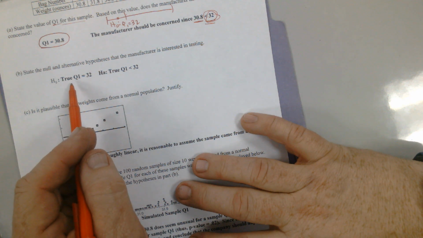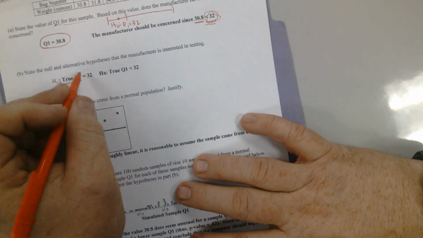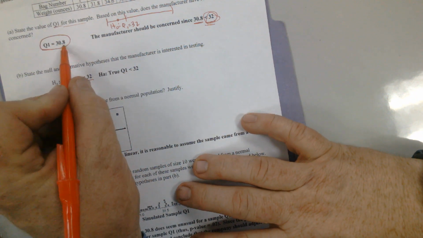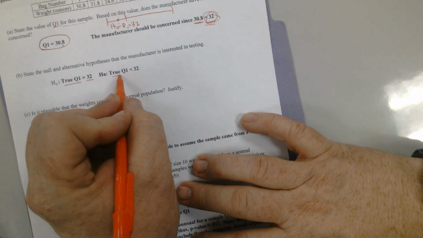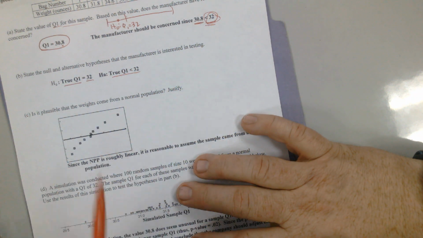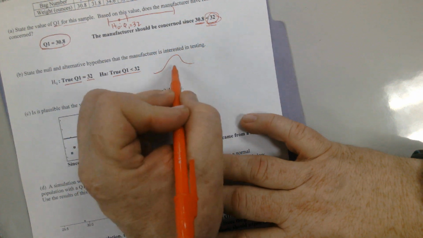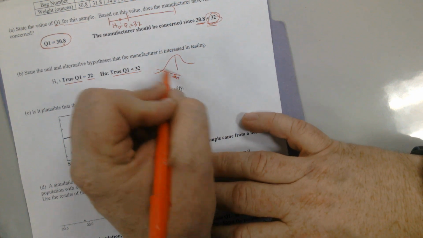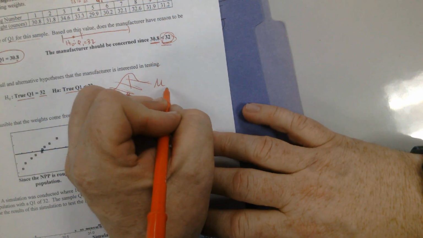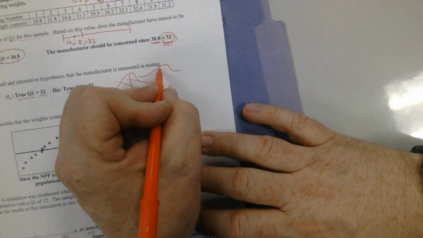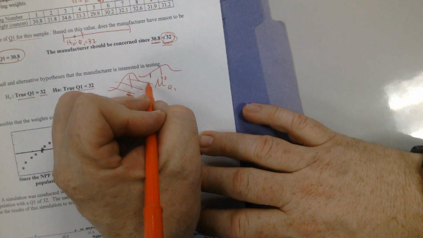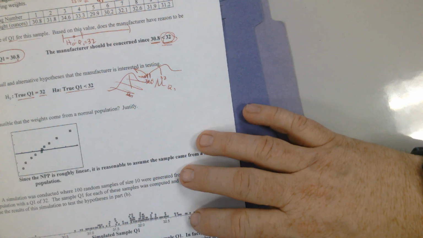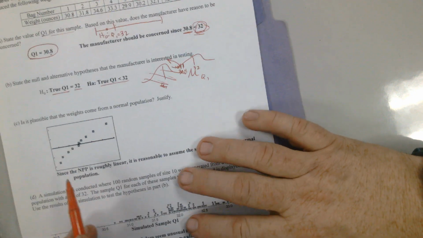So if we state it, then we state H0: the true Q1 is 32. And since this test statistic is on the left, we want to know if the true Q1 is less than 32. That's how you set it up, because here is our Q1. Let me rewrite this here. Sorry, guys. This is our mu of Q1. Our mu of Q1, we wanted at 32, but we got a test statistic of 30.8. So we've got to find out the probability over here on the left. That's pretty small, okay?